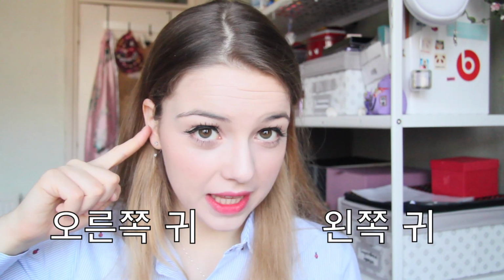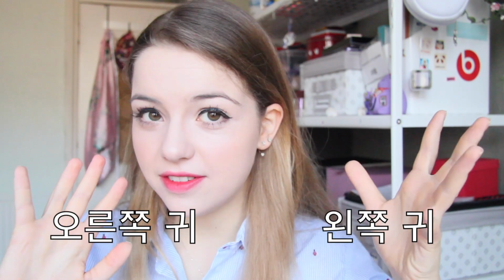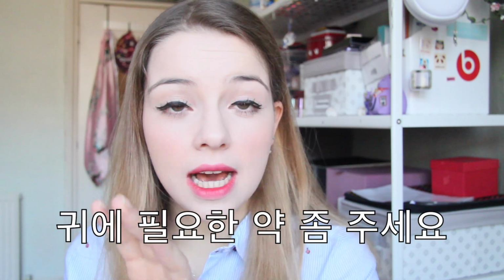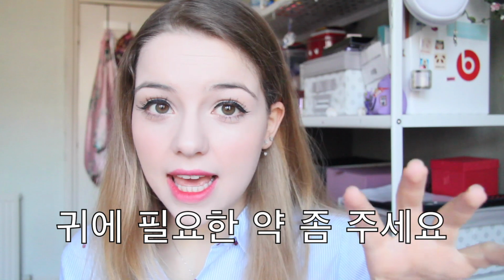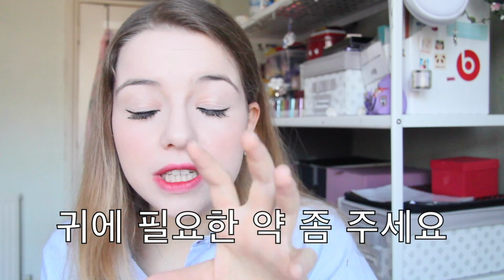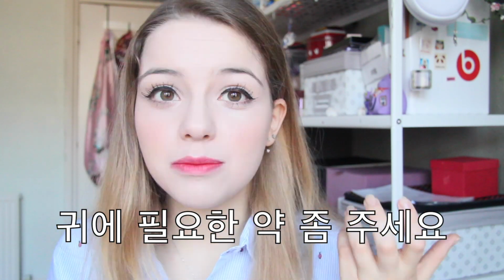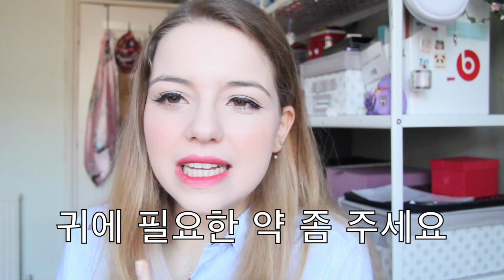The last word I mentioned was ears, which is 귀, and because you have two of them, you can say left ear and right ear. 왼쪽 귀, 오른쪽 귀. 왼쪽, 오른쪽. Left, right. Also, sometimes ears can get infected, so you would want to go to a pharmacy and ask for some medicine. The way you can do that is 귀에 필요한 약 좀 주세요. 귀에 for the ear, 필요한 needed, 약 medicine. 좀 주세요 is please give me a little bit.